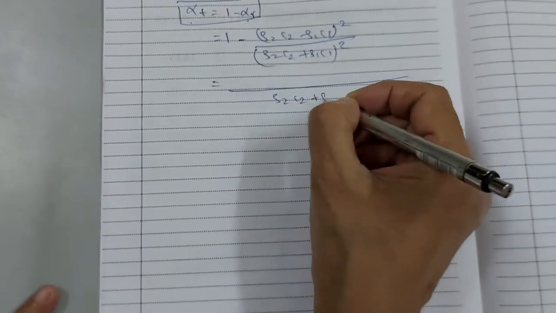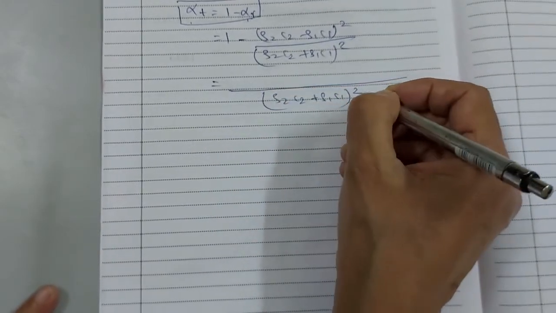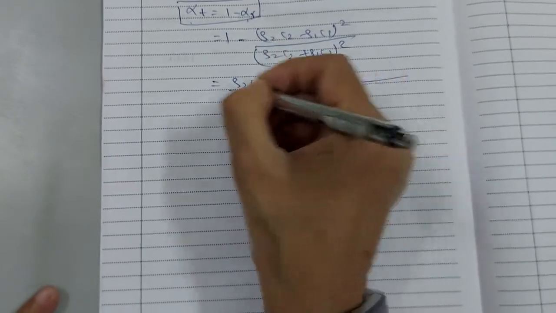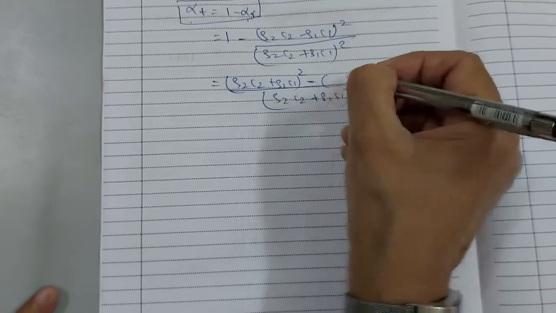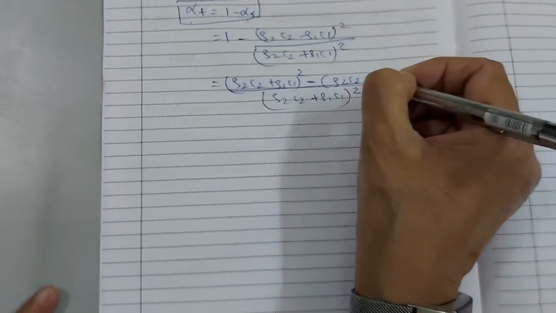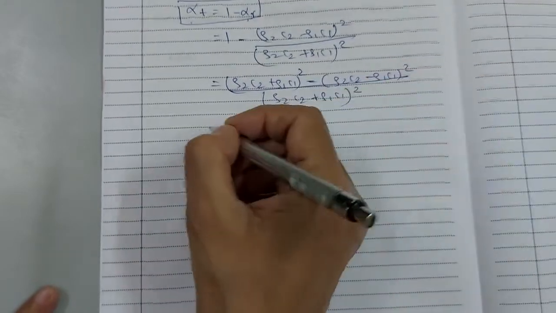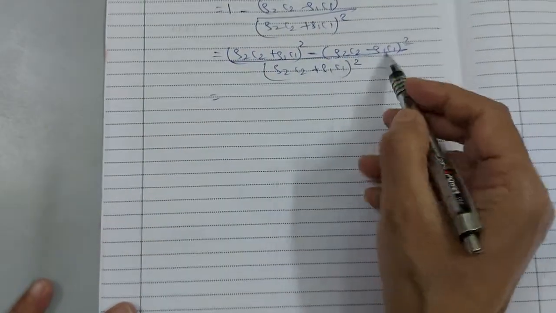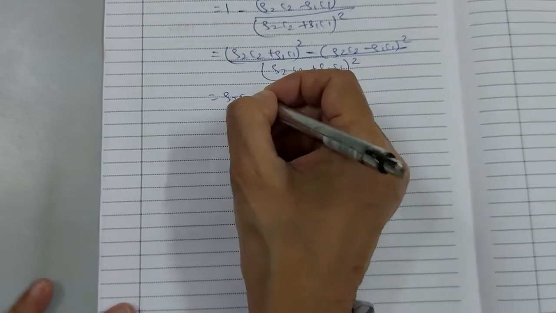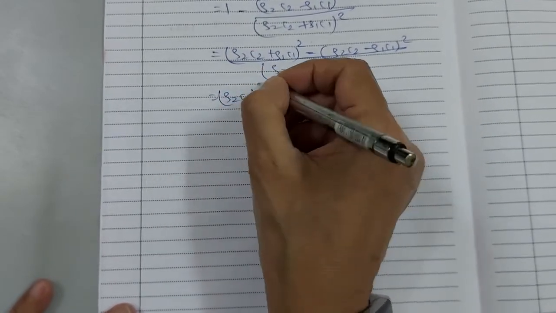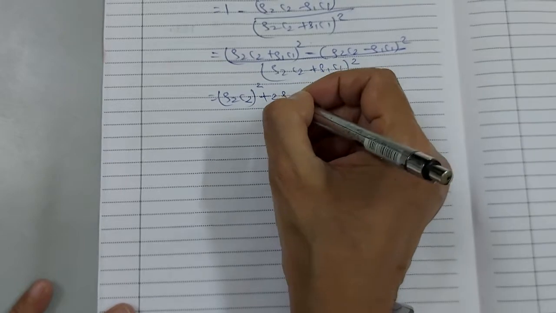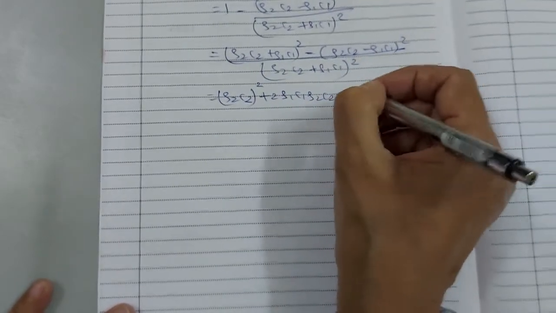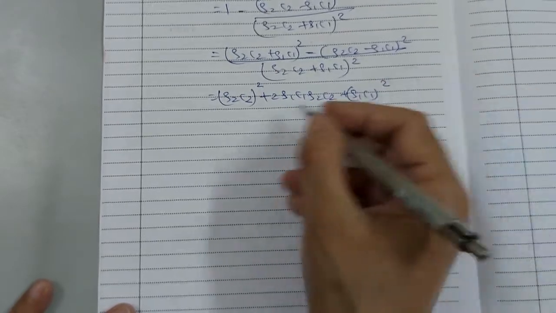(Rho 2 c2 plus rho 1 c1) bracket square minus (rho 2 c2 minus rho 1 c1) bracket square. Now simplify (a plus b) square, (a minus b) square. So you get rho 2 c2 square plus twice rho 1 c1 rho 2 c2 plus rho 1 c1 bracket square. Fine. These three terms.